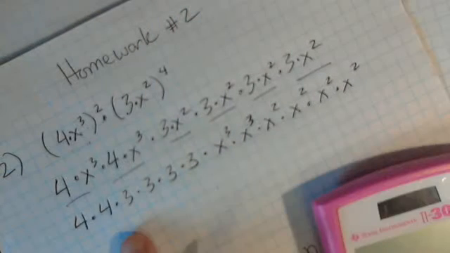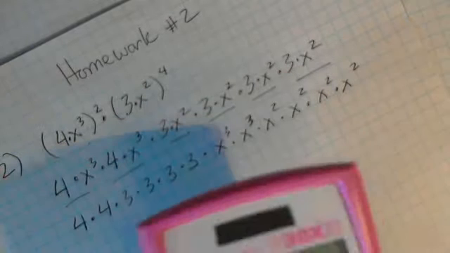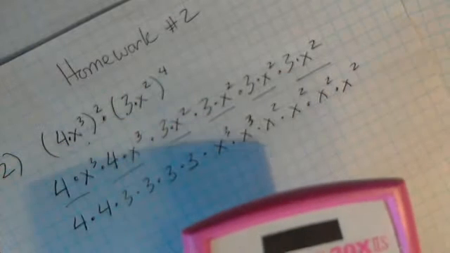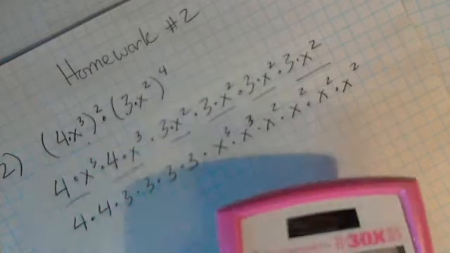Now I'm going to finish this up. I'm going to take my calculator and just do 4 times 4 times 3 times 3 times 3 times 3. I'm going to shortcut this a little bit and do 4 to the second power times 3 to the fourth power. Think about why. And I get 1,296.